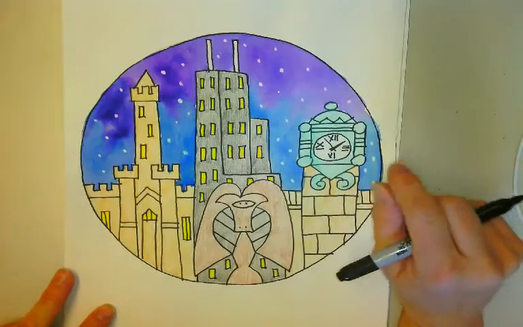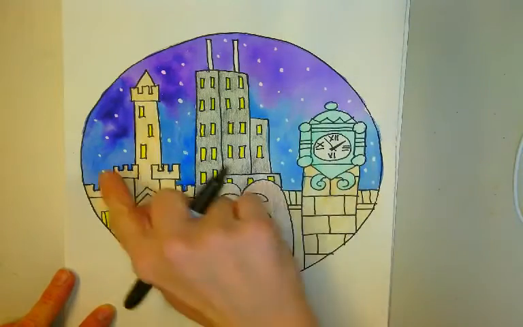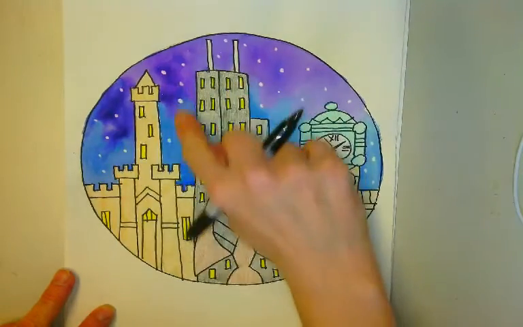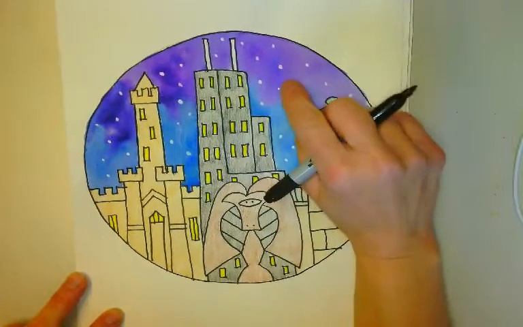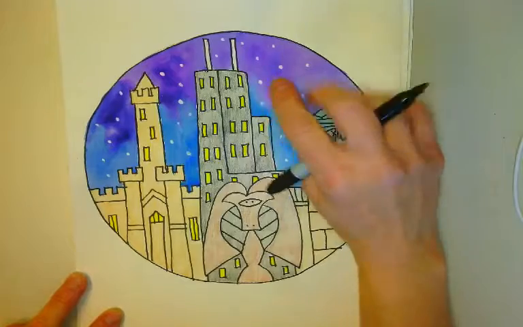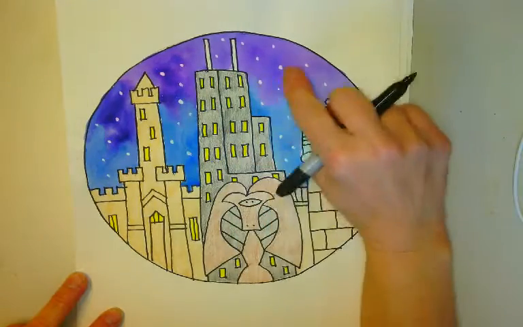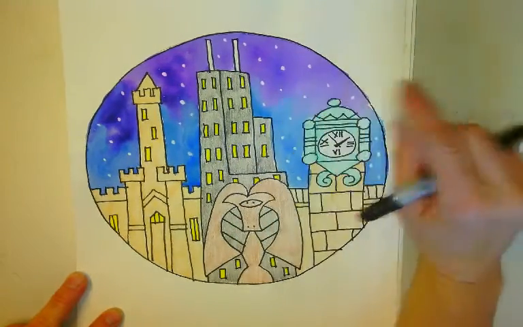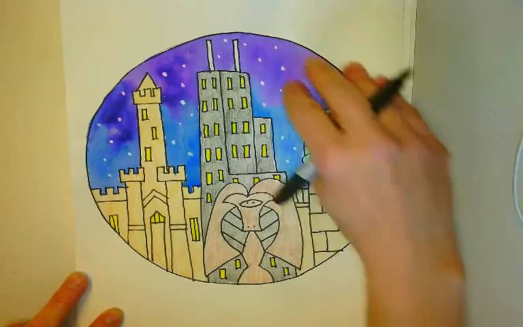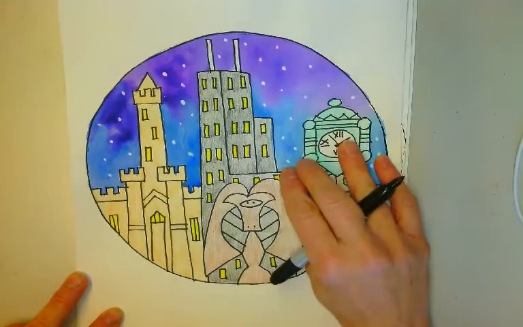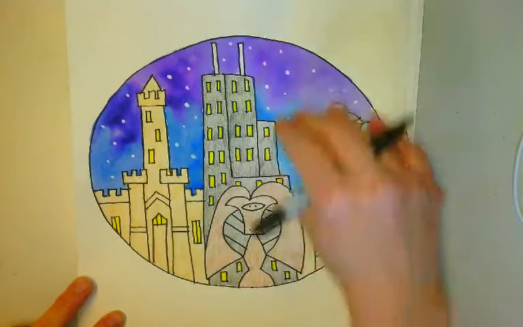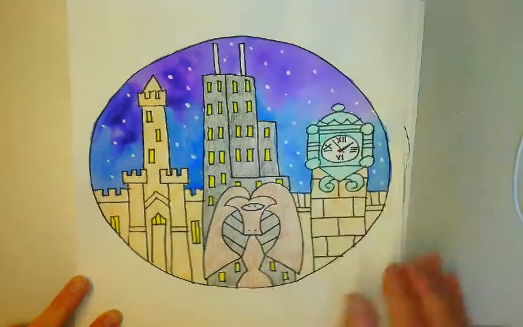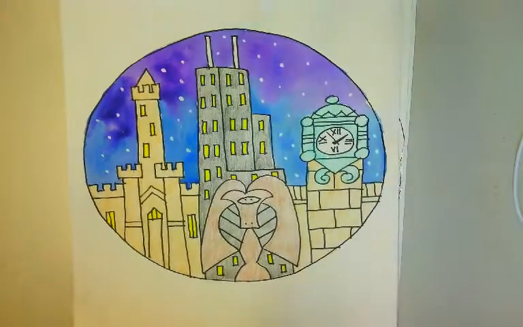And then if you have watercolor paints, you can paint the nice sky behind it. Now this one kind of looks like a night sky, and these could either be snow falling or it could be little stars in the sky. But if you want to do a day sky, instead of doing purple to blue, you could do yellow to orange or pink to red. All right, have fun.